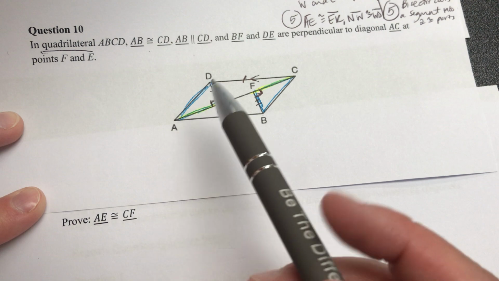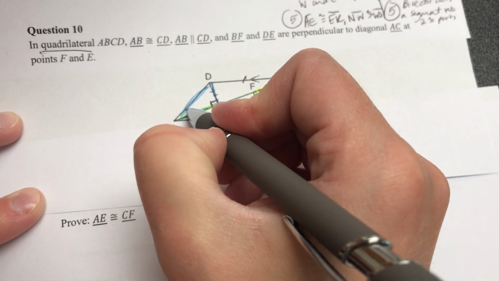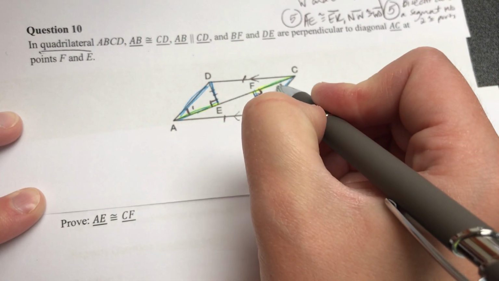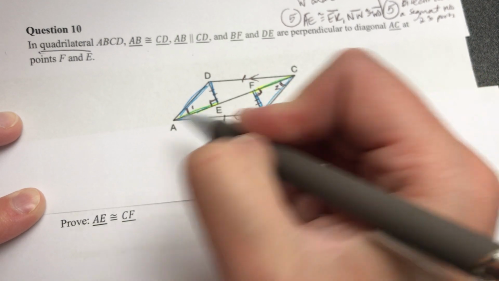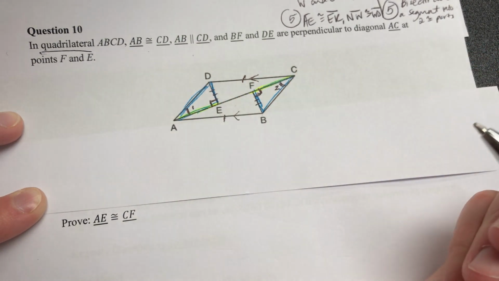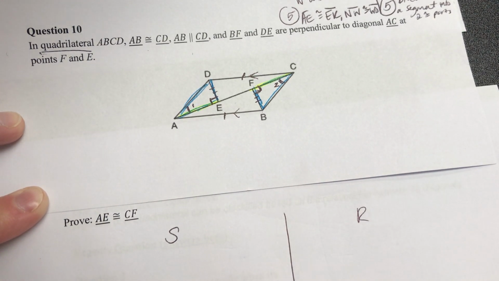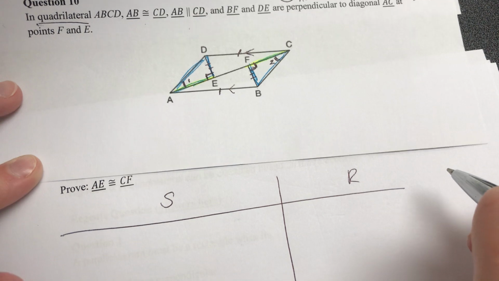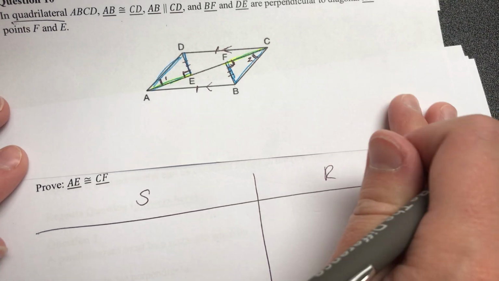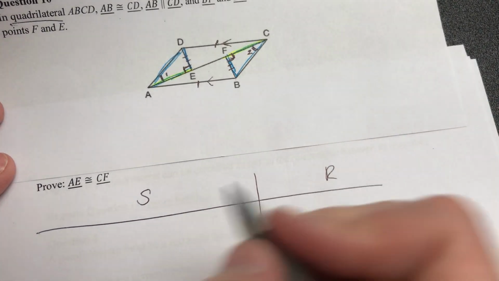That's faster. And then I'm gonna go to this angle here, 1, and this angle here with my alternate interior angles. And then it'll just be an angle side proof. Okay. But HL would work, you just have to say that it is a right triangle. And then as long as you have a hypotenuse and a leg, you're good to use HL. So here we go.